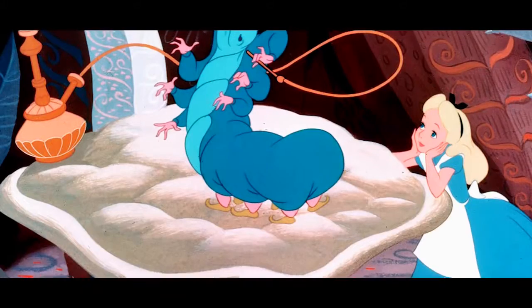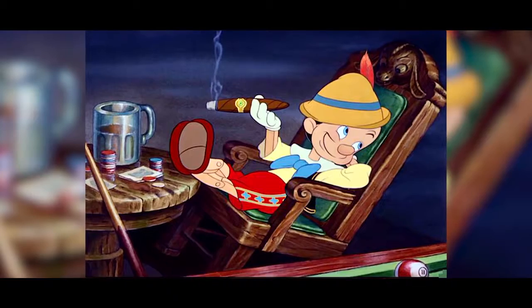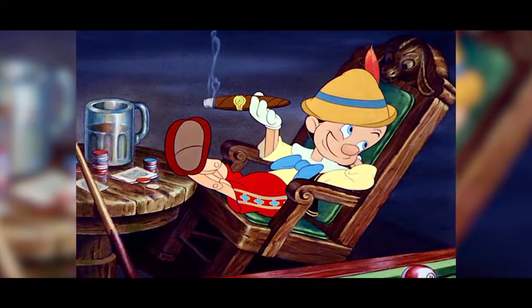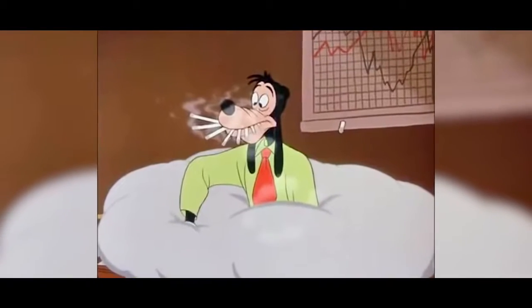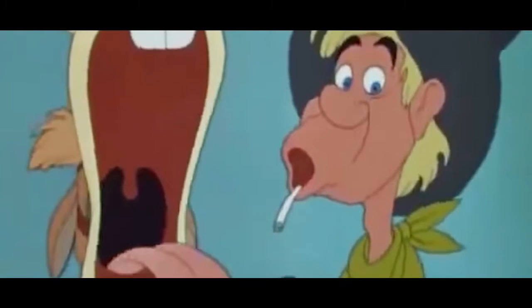Melody Time. Smoking cigarettes has troubled older Disney cartoons for many years. Pinocchio hasn't been edited because his actions have consequences, but others aren't as lucky. The Pecos Bill segment from 1948's Melody Time is one of those that has been edited.